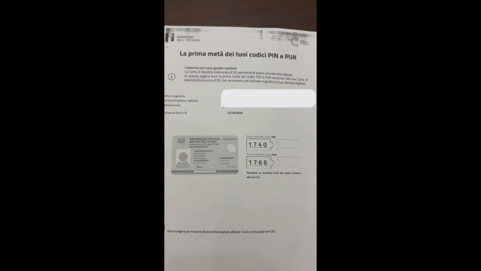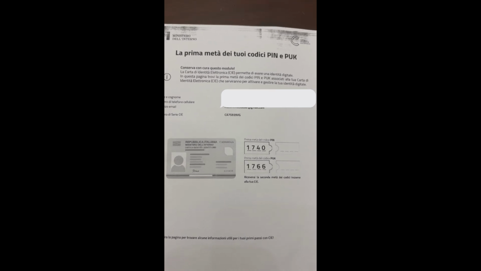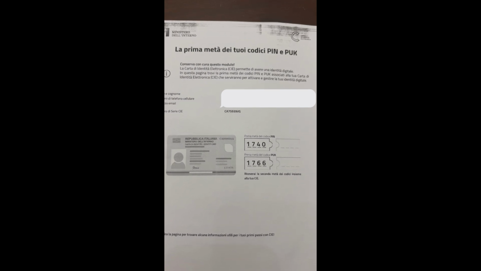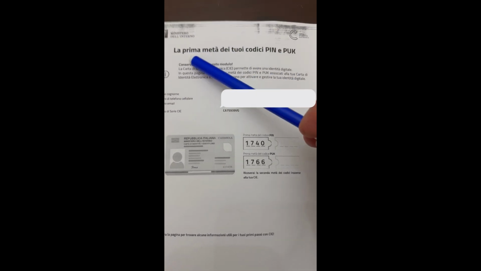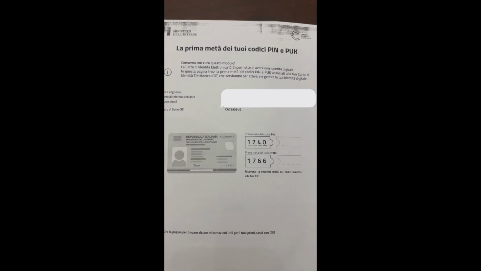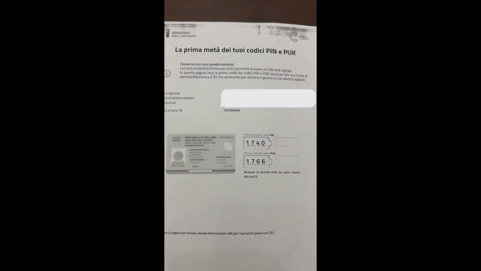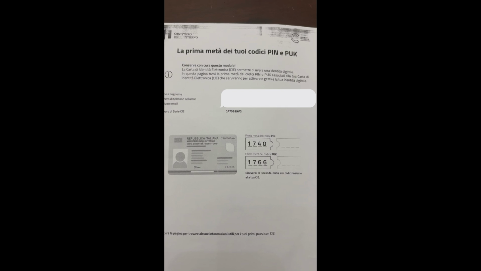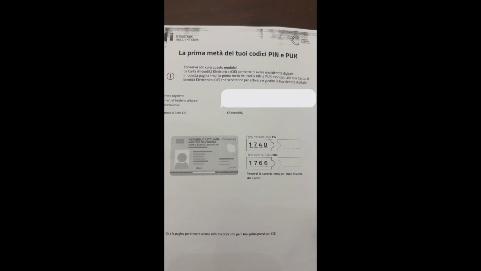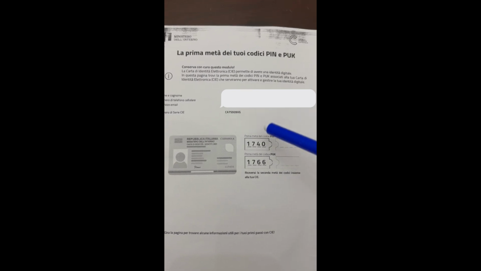Okay, so here you can see that this is the document that you receive when you apply for your Carta di Identità in Comune. As you can see, they have written "prima metà dei tuoi codici PIN e PAC". Metà is for half, so you receive this first half of your PIN and PAC when you apply in Comune for Carta di Identità.